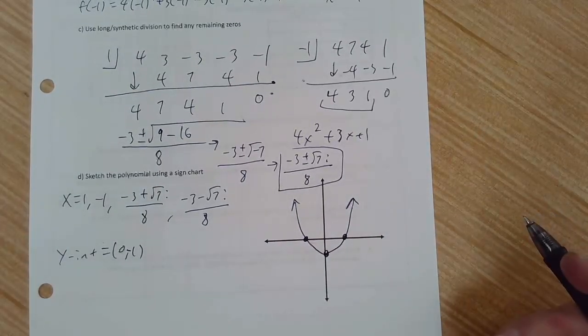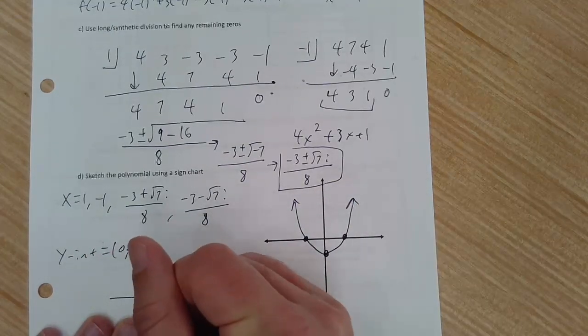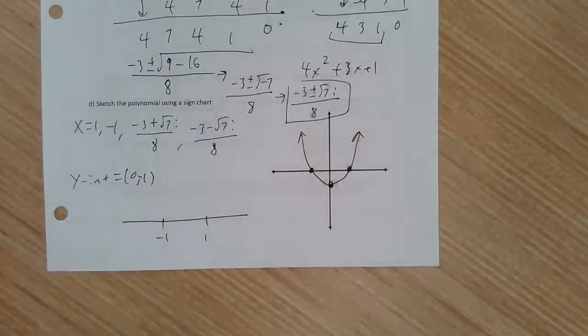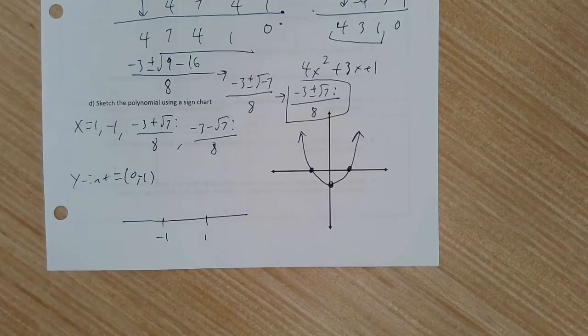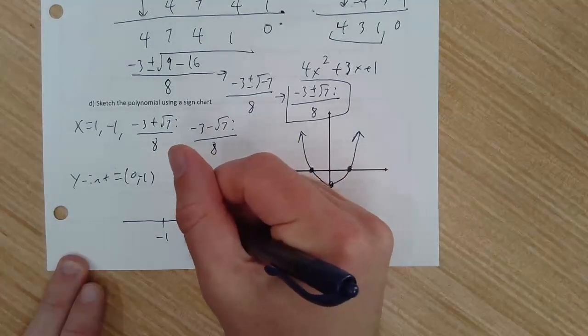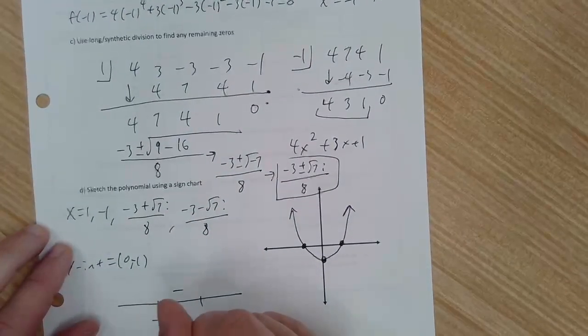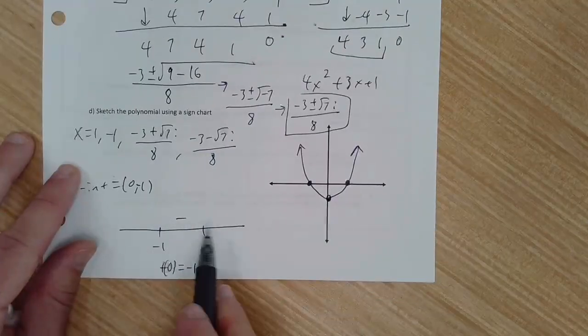The other thing that you'll see in your homework are these number lines. We did this when we were doing quadratic inequalities, and this is where we test points in between these values to see if it's positive or negative. So if you test a number between -1 and 1, like 0, you'll get a negative value, right? When I plug in a 0 in here, I get -1. f of 0 is -1. That means that the function is going to be negative between those values.